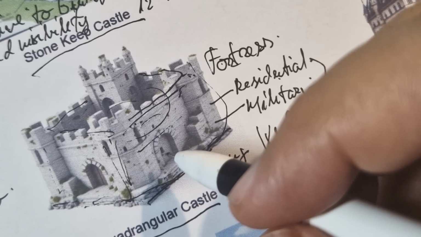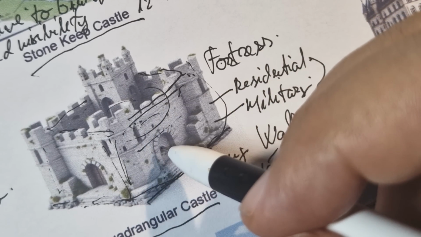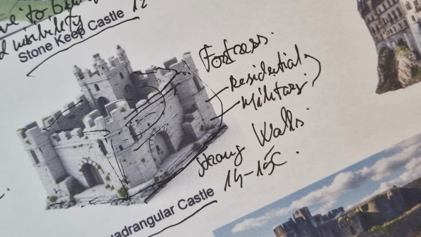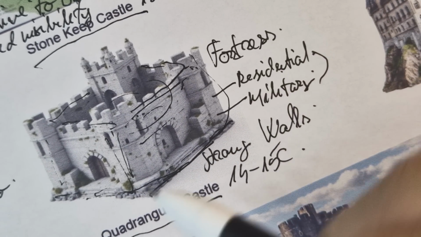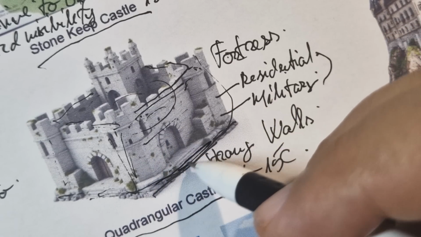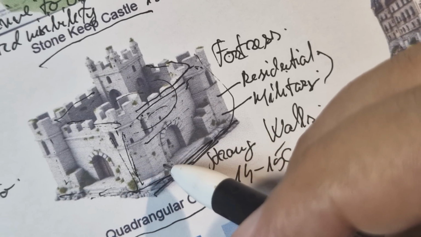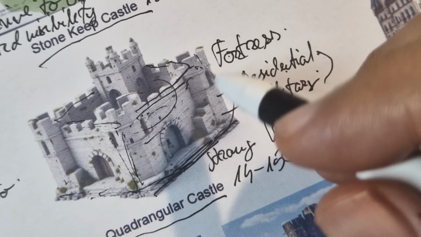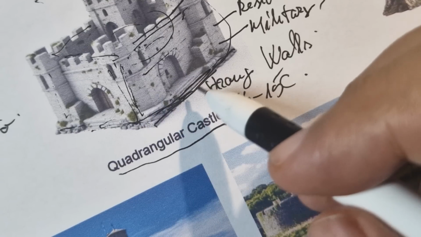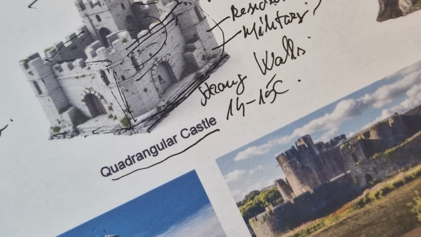The disadvantages: weakness in design, because if one side was breached, then mostly the castle was doomed. It required strong foundations and careful planning, because it's a heavy one. It could be less defensible than concentric castles, due to the lack of multiple layers of walls and defenses.